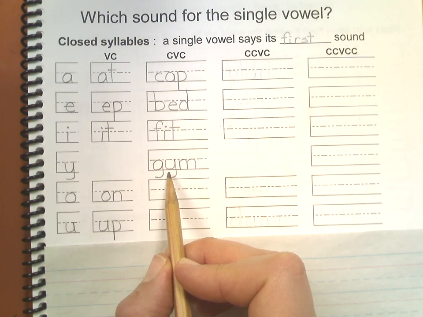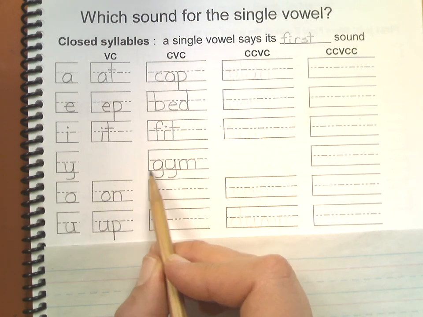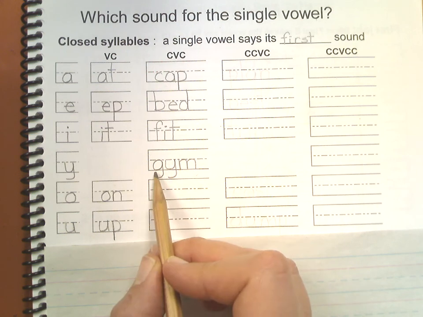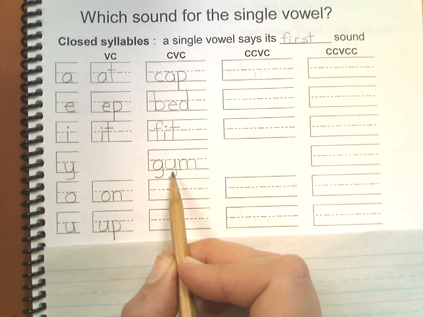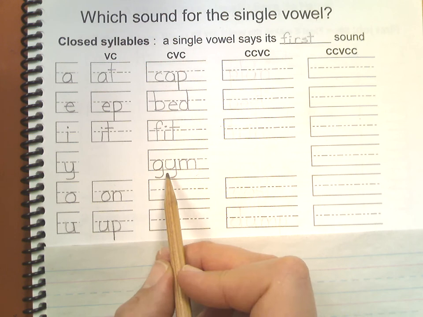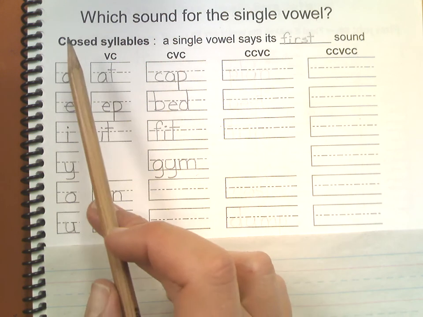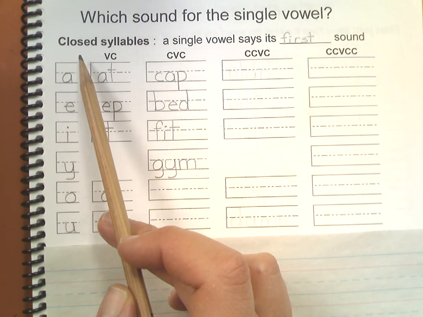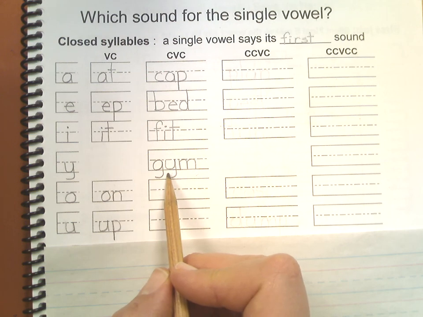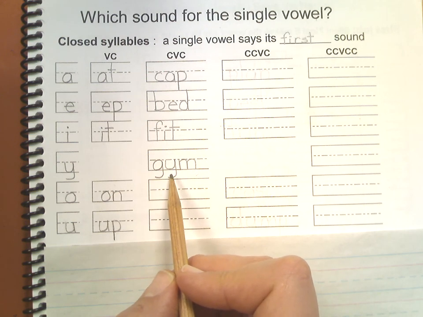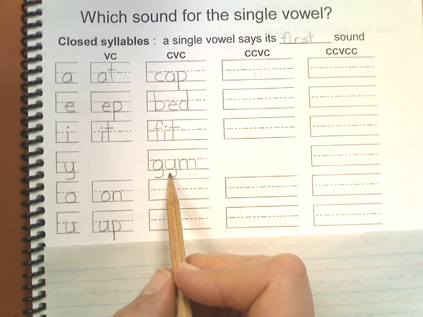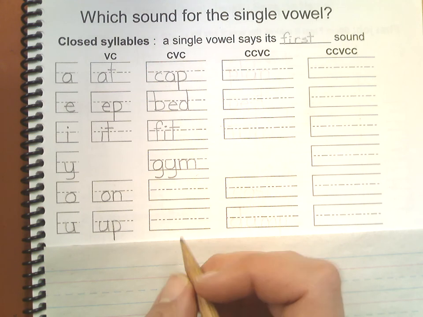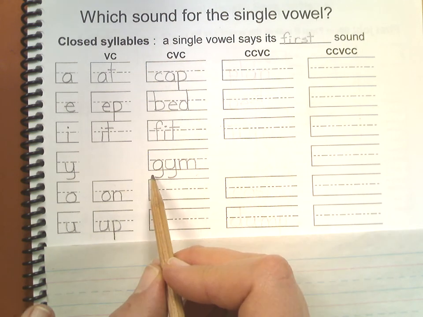All right, so when we have this, and look, we know it has to be a vowel because are there any other vowels in that word? This is never a vowel, and this is never a vowel, so we know this has to be a vowel. All right, so we know since it's what kind of syllable? Good, a closed syllable. It's going to be saying its first sound, but not its very, very first sound, because that's a consonant sound. It's going to be saying its first vowel sound, which is what? Good, I. So let's read our word one more time. Good, gym.